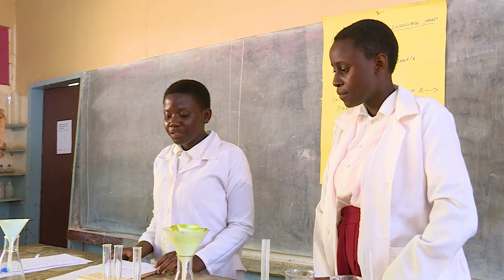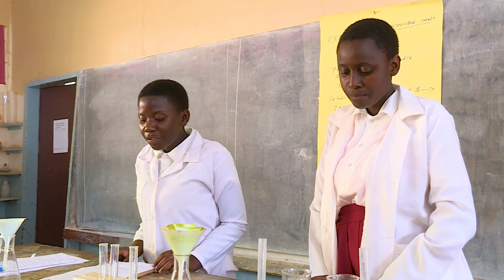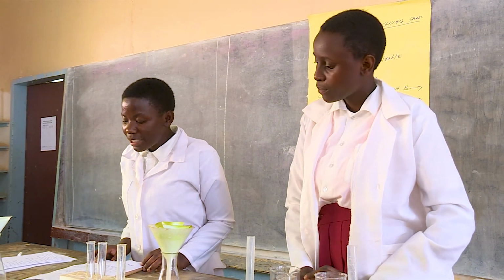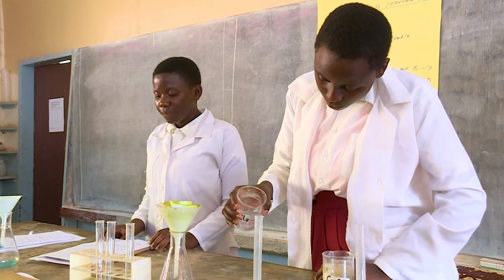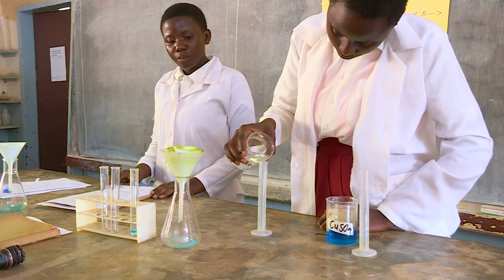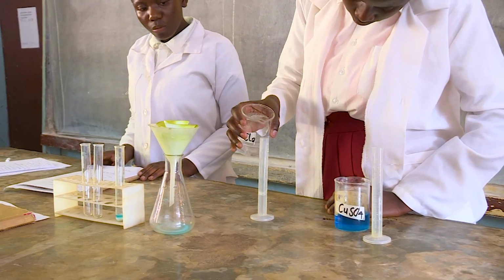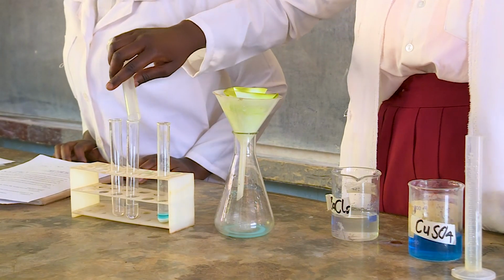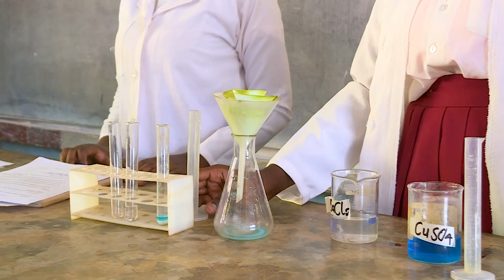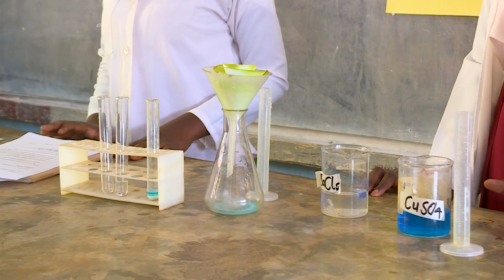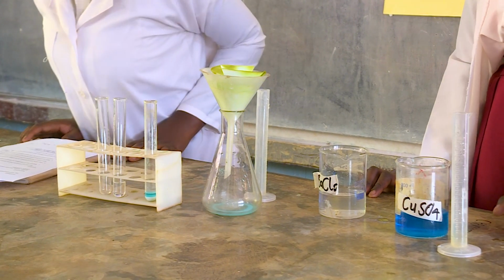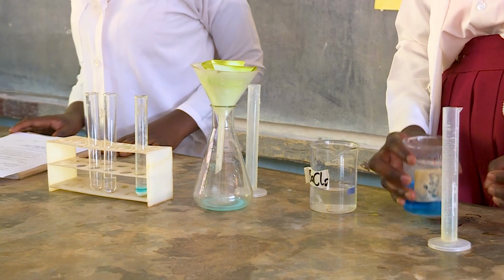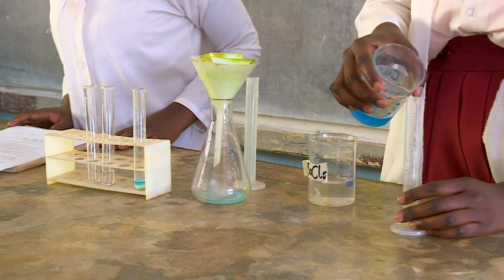The procedure is as follows: place 5 cubic centimeters of 1 molar barium chloride solution into a test tube. Secondly, we measure 5 cubic centimeters of 1 molar copper 2 sulfate solution and add it to the solution in the test tube.